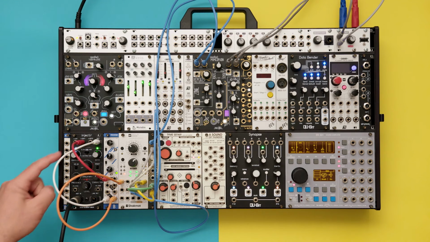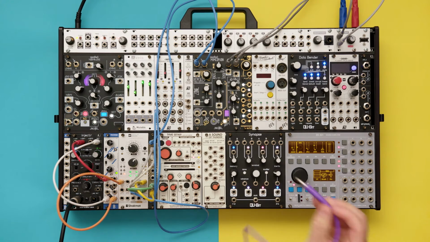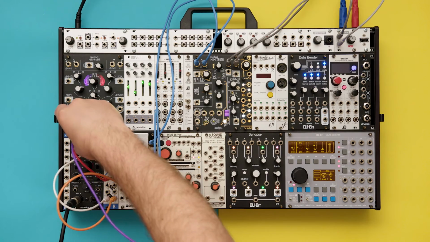The other awesome thing on Injector here is this gate generator. So basically when the signal of the guitar crosses a certain threshold, the gate goes high, and we can use that to do stuff, the technical term.